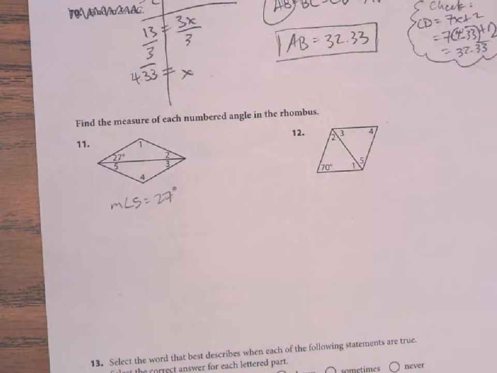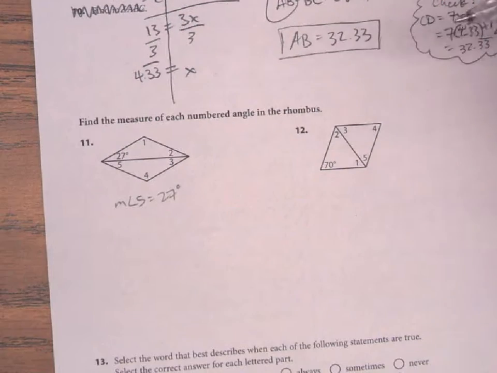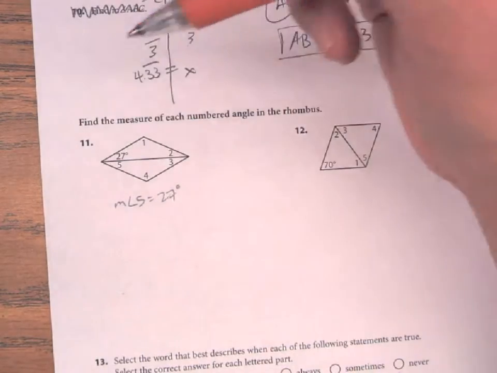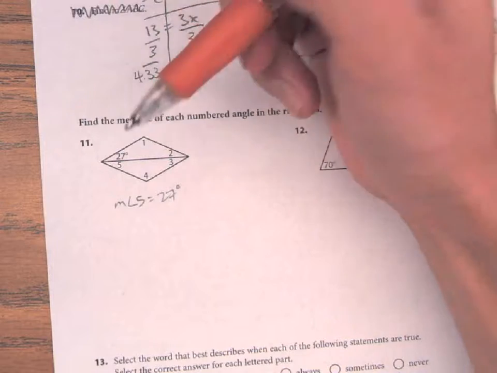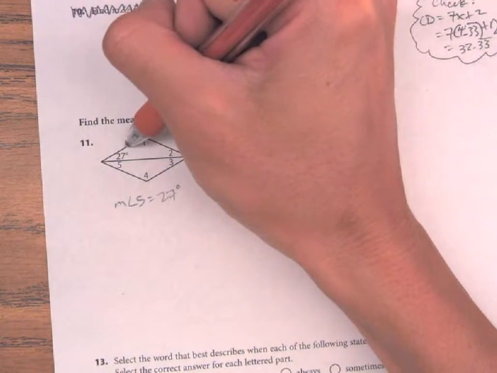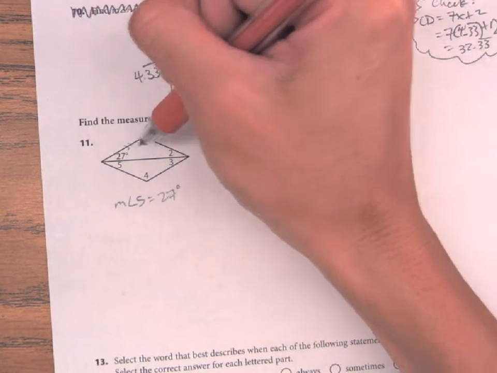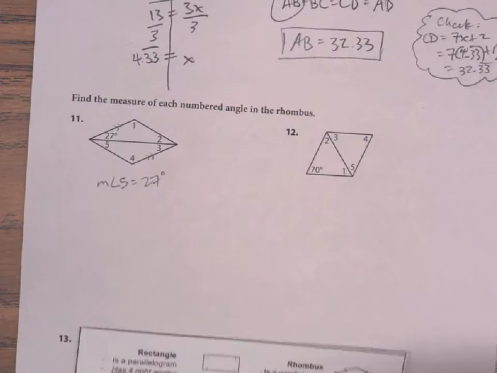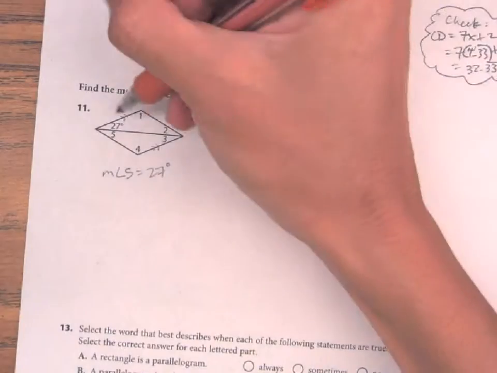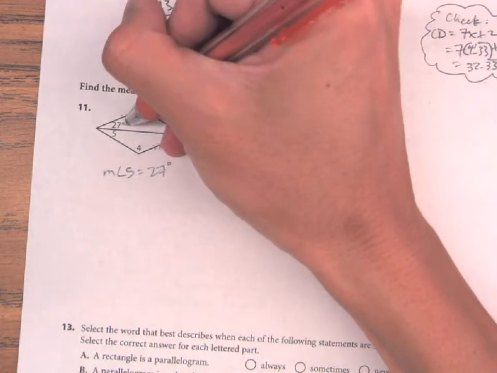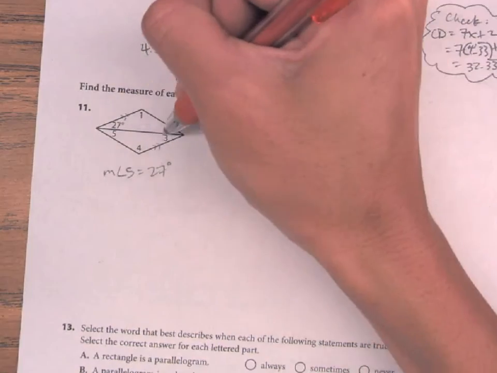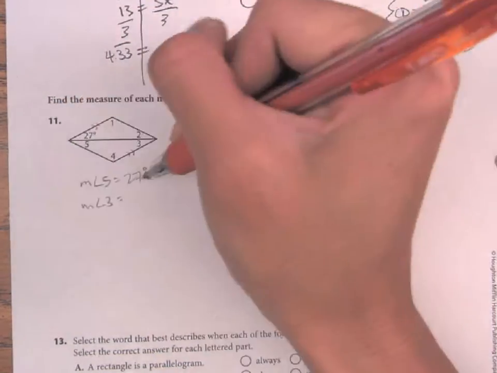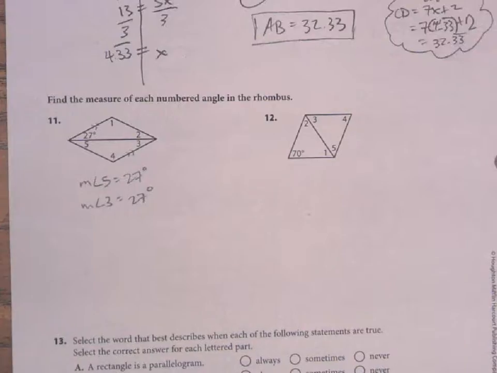Another thing we also know is that, because this is parallel and this is parallel, a rhombus is a parallelogram. Rhombus is a parallelogram. So what this implies is that angle 2, this angle and this angle are alternate interior angles. So this means measure of angle 3 has to also equal 27.